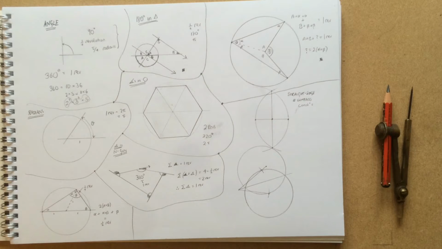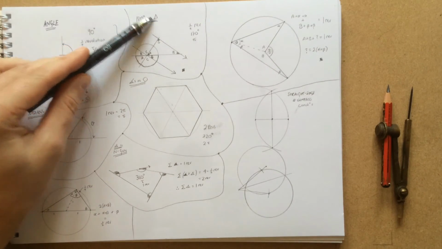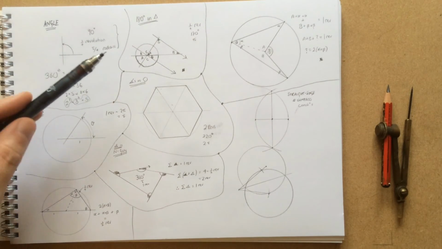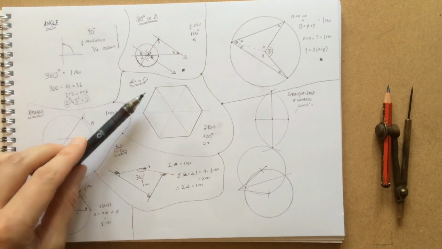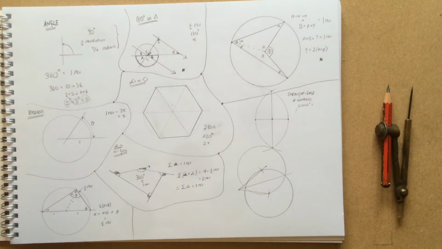Okay, so that will serve as a really basic introduction to geometry. We've covered what is angle, different ways to measure angle, radians, degrees, revolutions. We've shown that a triangle contains half a revolution of angles, a hexagon contains 2 revolutions of angles, a square contains 1 revolution.